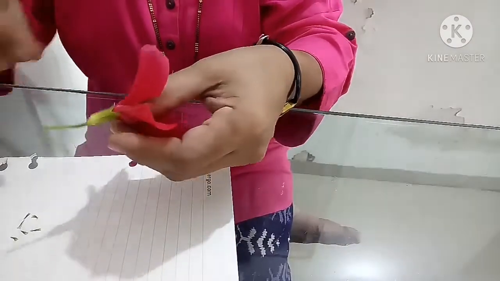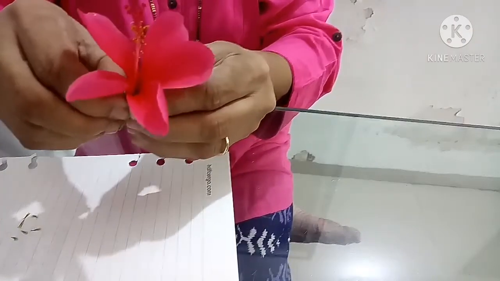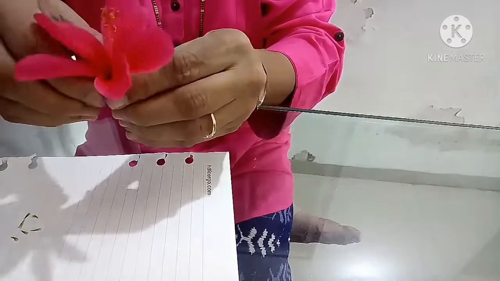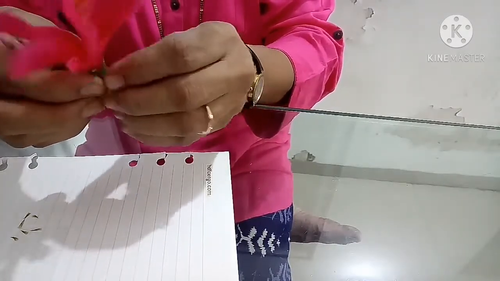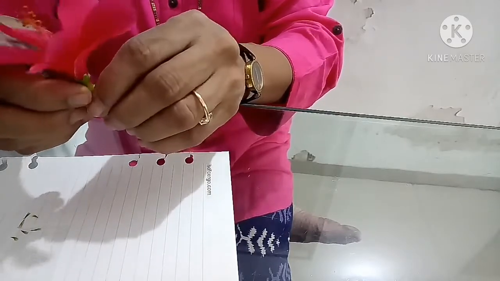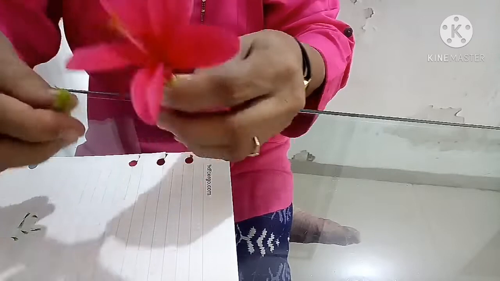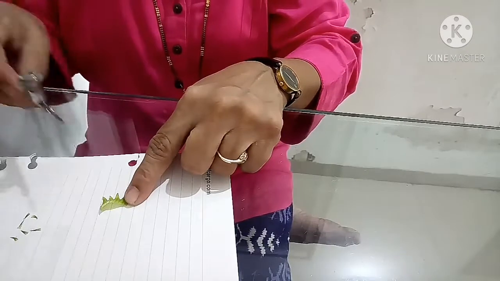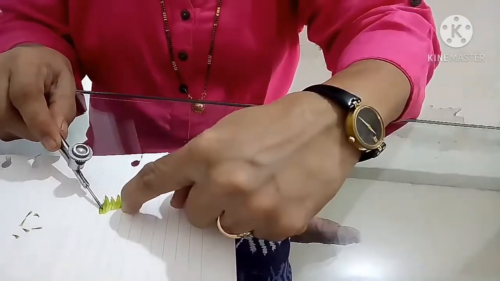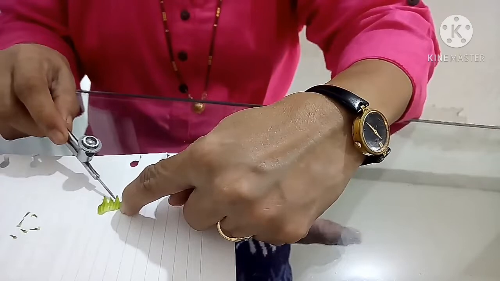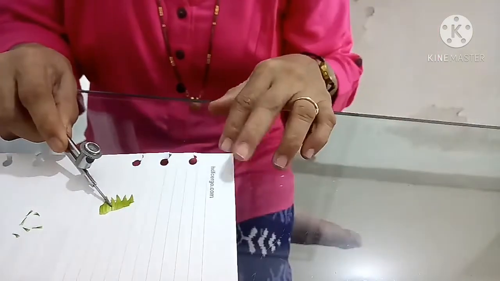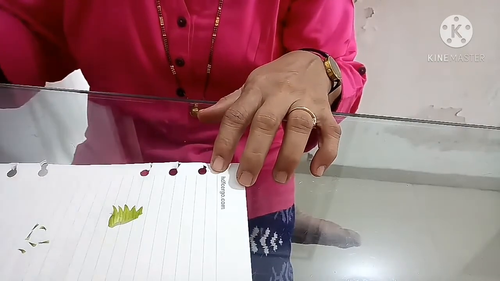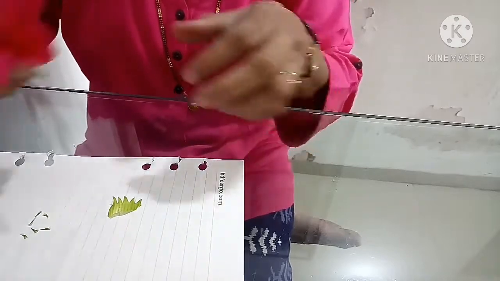Now I am removing the calyx which is made up of 5 sepals. Now you can see this: 1, 2, 3, 4 and 5. So the calyx is made up of 5 sepals which are usually green in color. In this hibiscus flower these are green in color.